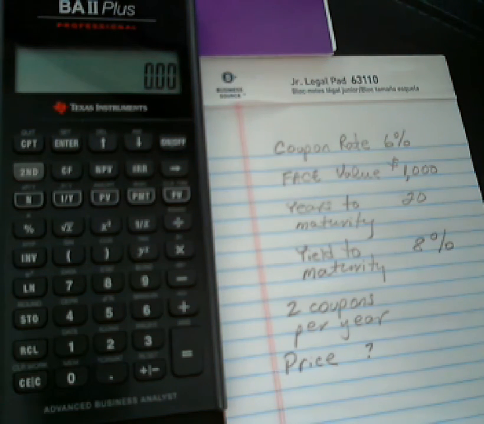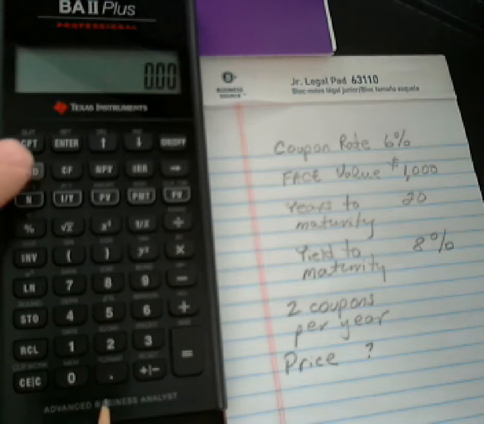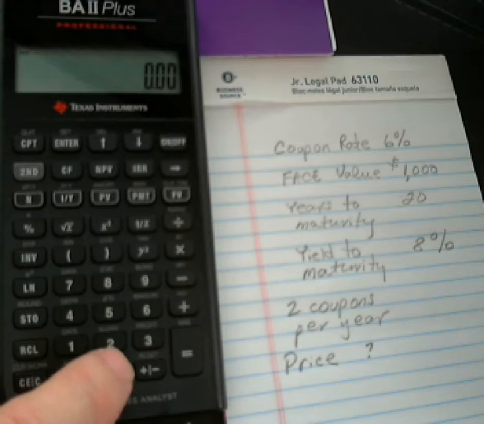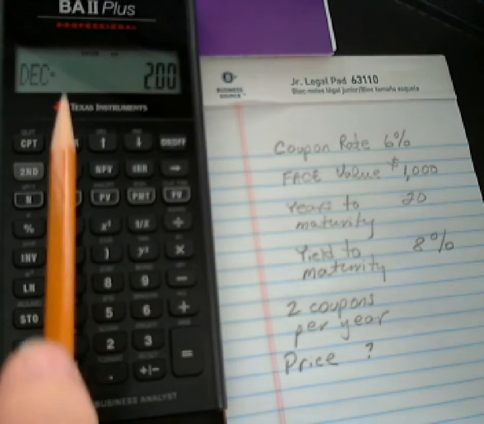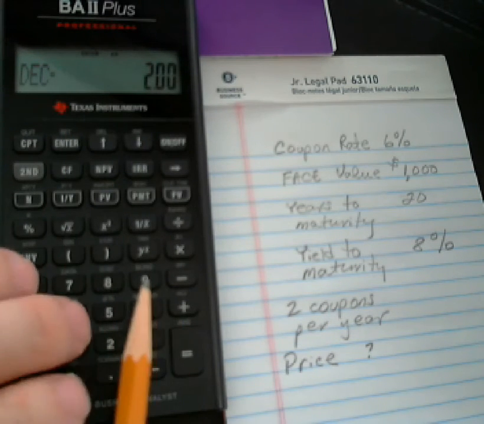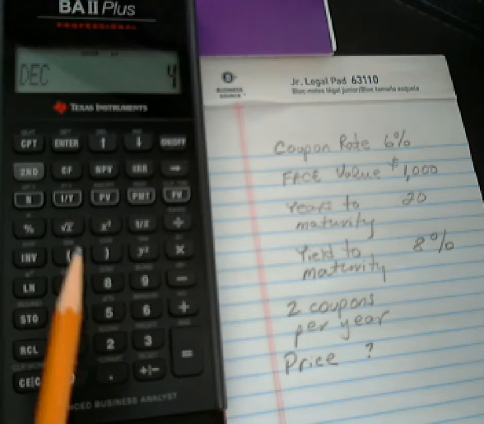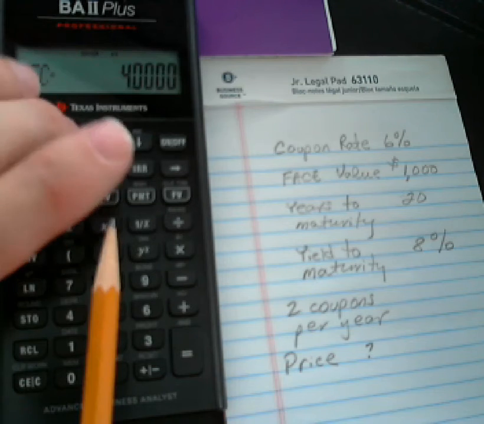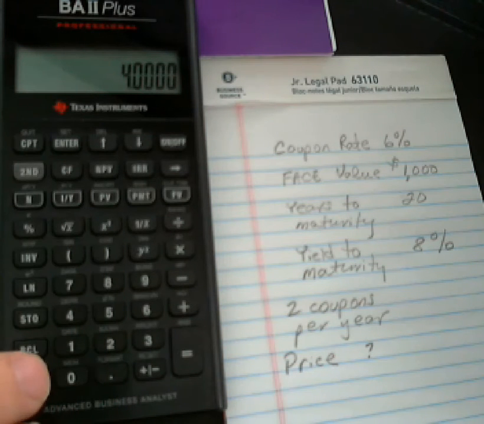First thing that people ask me all the time is how do you change the decimal places from 2 to 4? And here's the decimal place right here. If you hit second and hit decimal place, it's going to say format, and it says decimals up here, and then you hit how many you want, say 4, and then we enter, and now we have 4 decimal places.